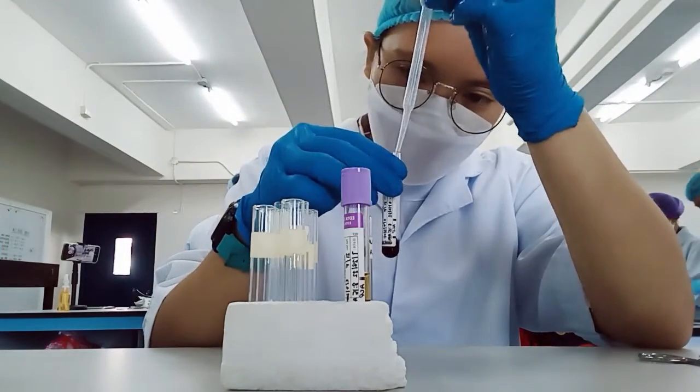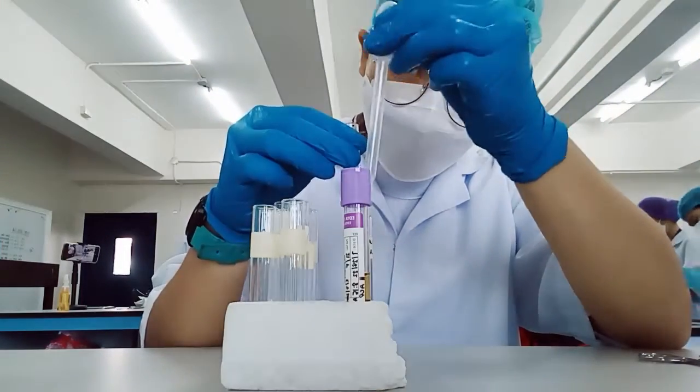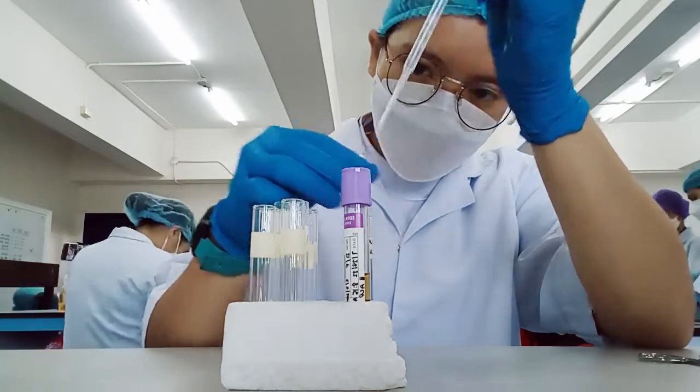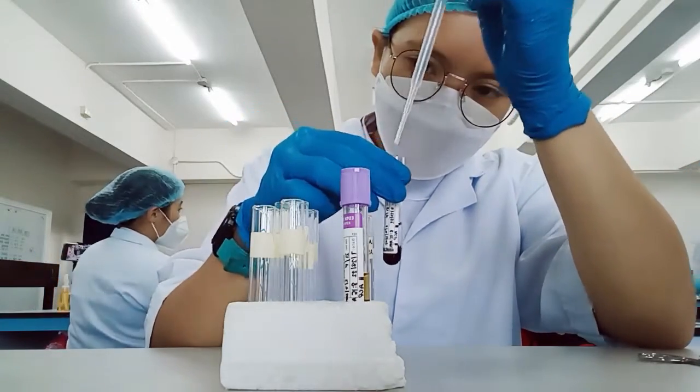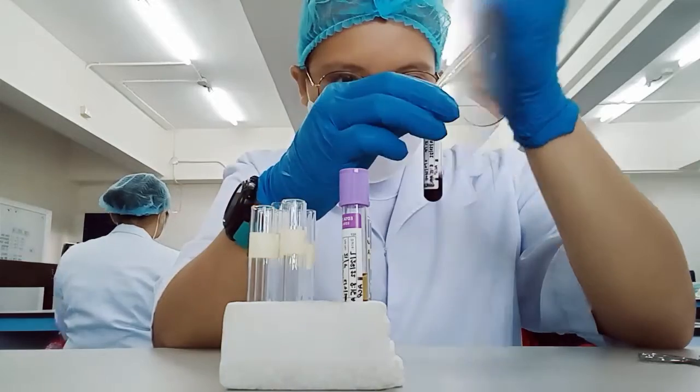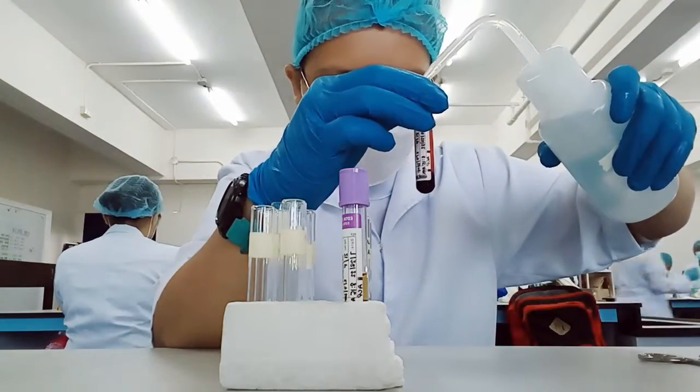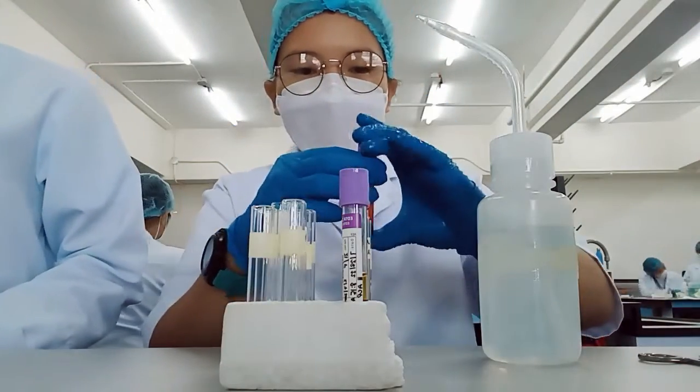Pipette and discard the supernatant on the waste bottle. Make sure the packed red cells are not disturbed. Then repeat the adding of NSS and centrifugation up to 3 times.